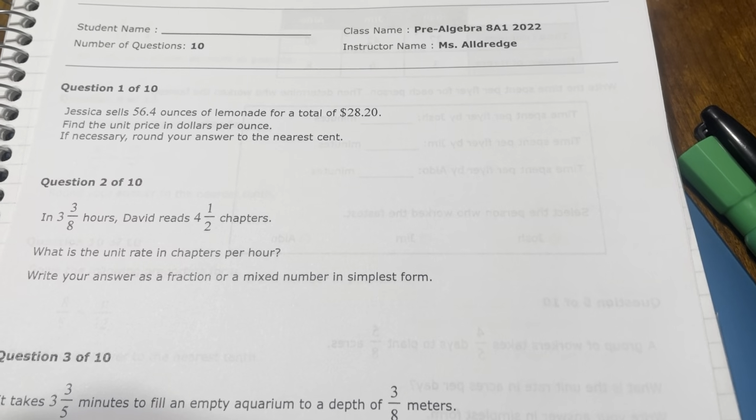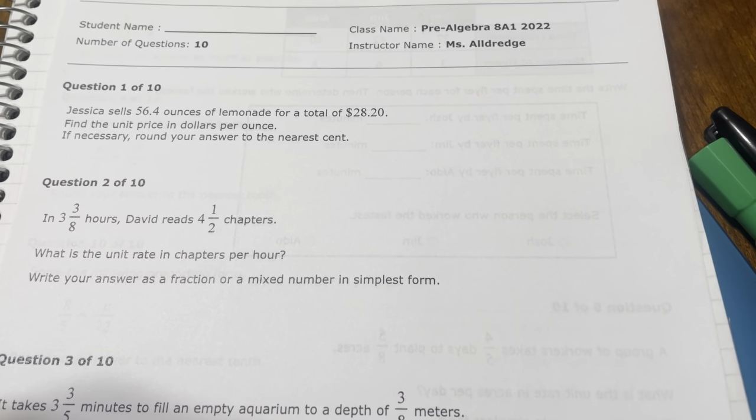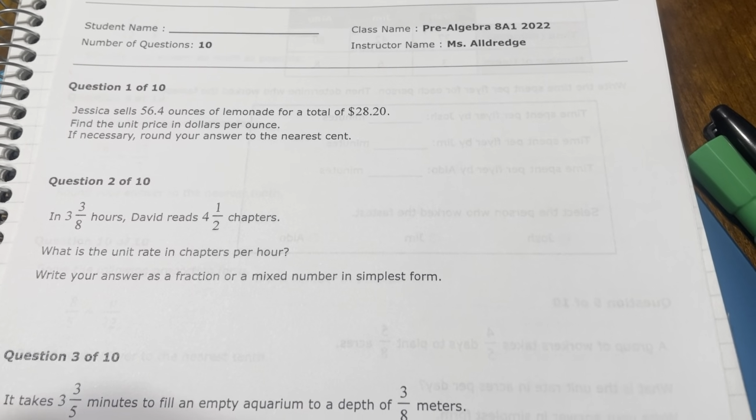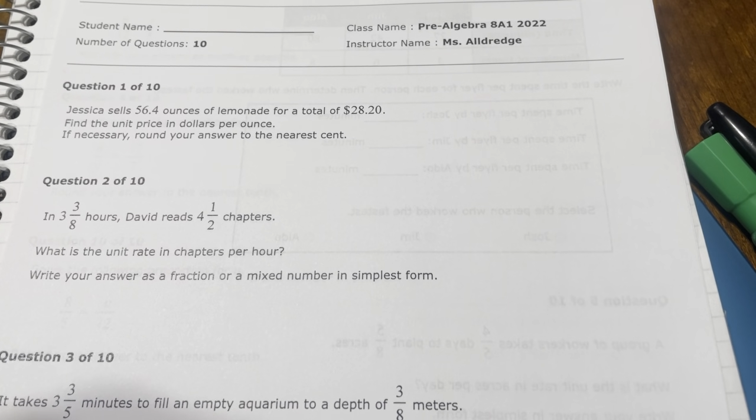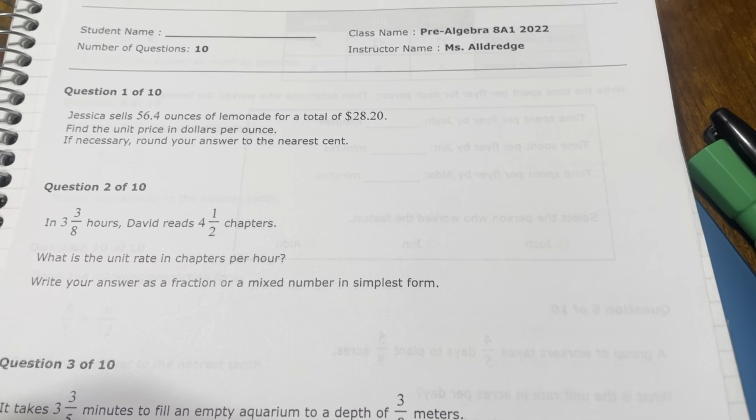Jessica sells 56.4 ounces of lemonade for a total of $28.20. Find the unit price in dollars per ounce. If necessary, round your answer to the nearest cent.